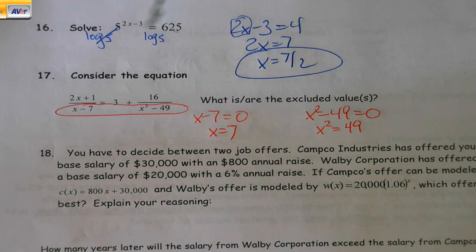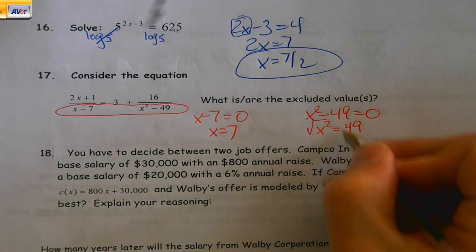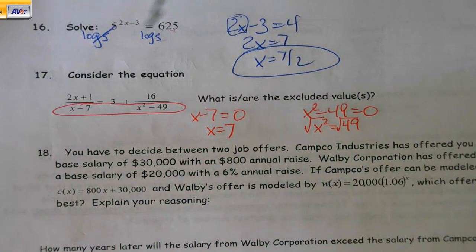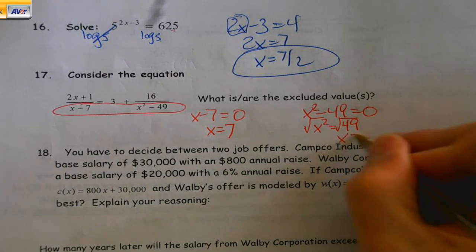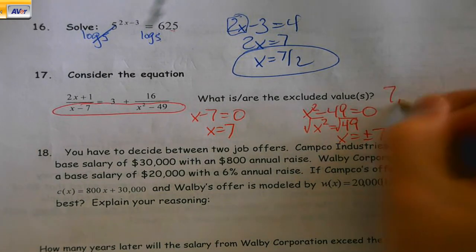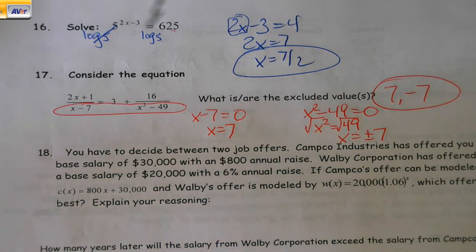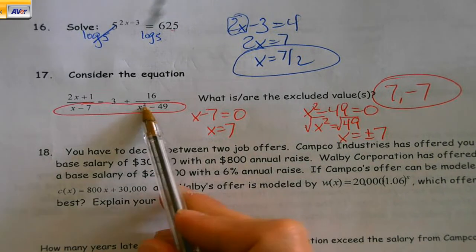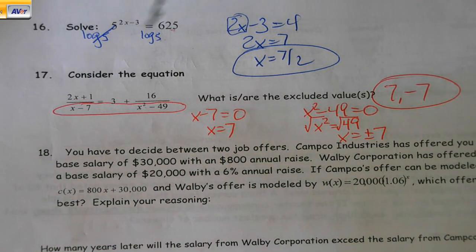And to be honest, I think the only thing that could get you on this is this very last part. When we take the square root to get rid of the squared, it means there's 2 answers. A plus and a minus. So we are going to have 2 excluded values if there's a quadratic. If I see a 2 here, it means there's 2 answers. And I've got to watch out for that.